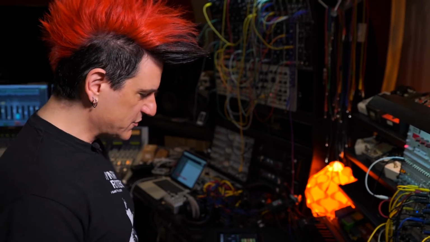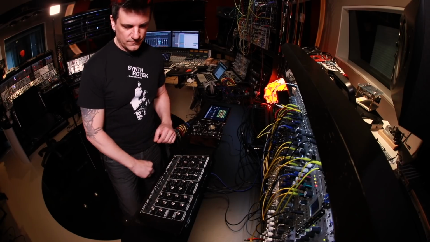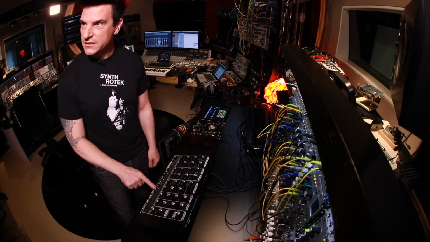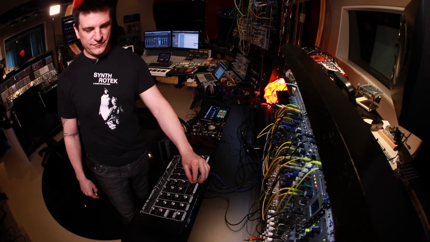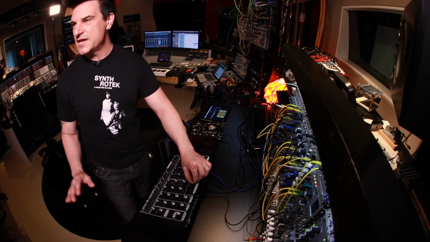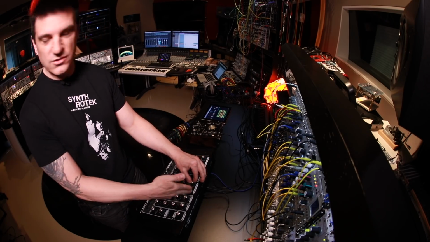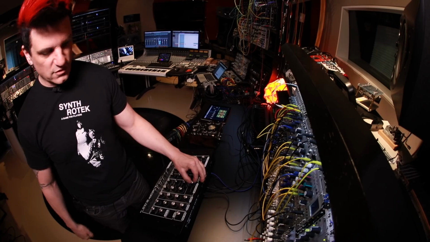So let me use the LFO. I'll switch over to the LFO over here. And as you can see, the step sequencer is running based on the rate of your LFO. This is not using MIDI at all. It's just totally using the LFO to run the speed of your sequencer.